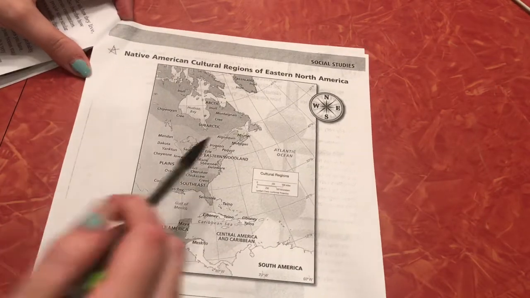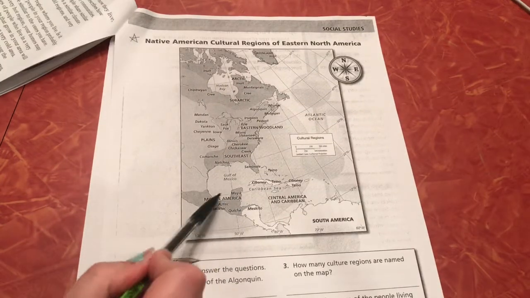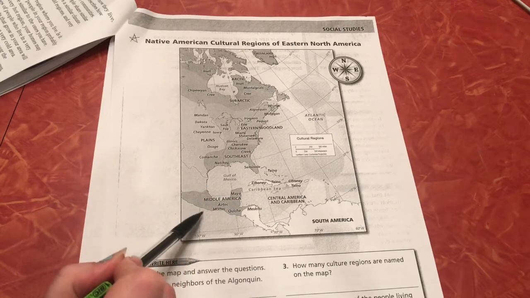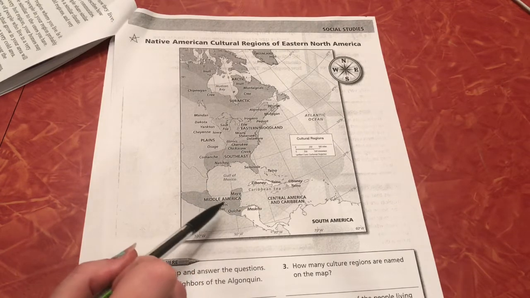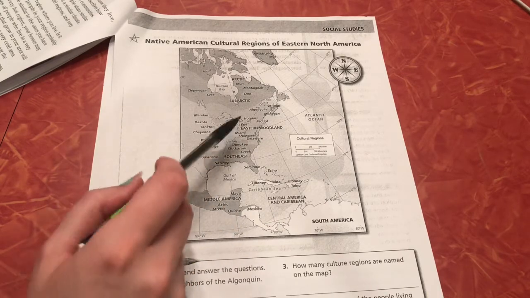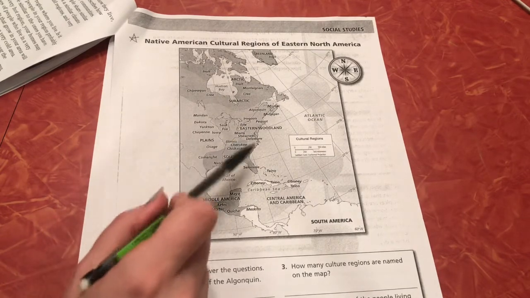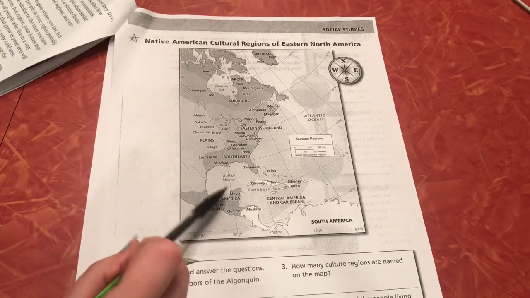So one way that they're going to be different is down in Middle America, it's going to be much warmer. If you'll remember, we talked about how the closer you get to the equator, the hotter it actually gets. So Middle America is much closer to the equator than eastern woodland, so it's going to be much hotter. Also, you can see here, they're surrounded by water on both sides.